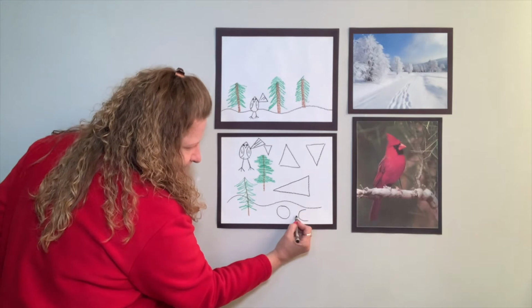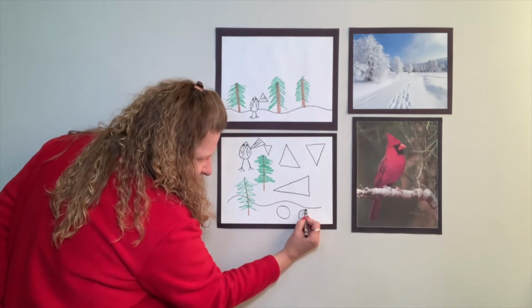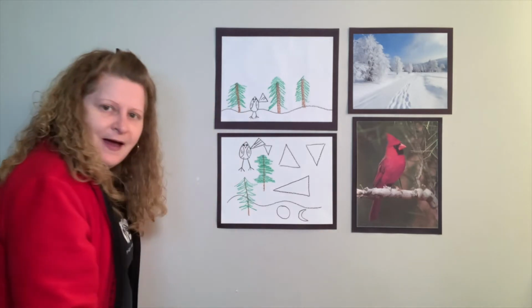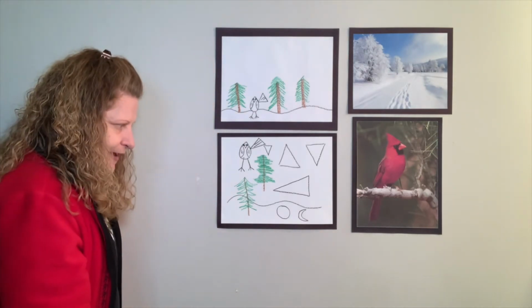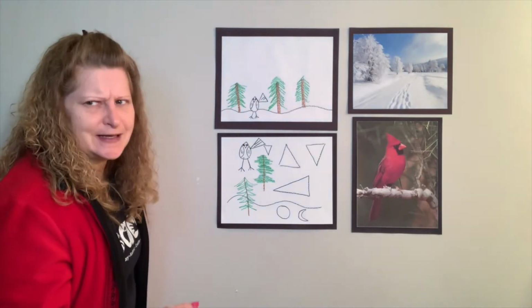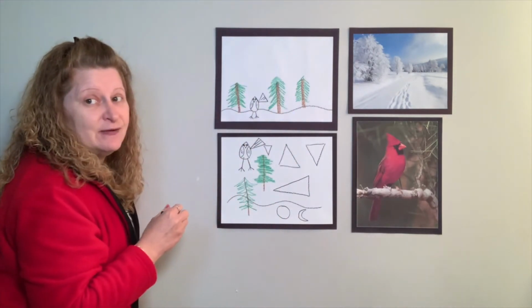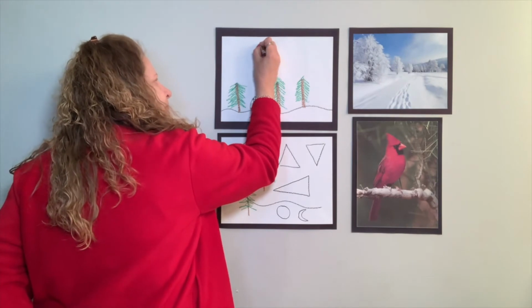So we can make a letter C and then watch this. Start back at the top and back around to the bottom. And there we go. Now we have a crescent moon. It kind of also looks like a banana, but there we go. So I'm going to put my moon, and you can put it anywhere in the sky that you want. I'm going to put mine right here.